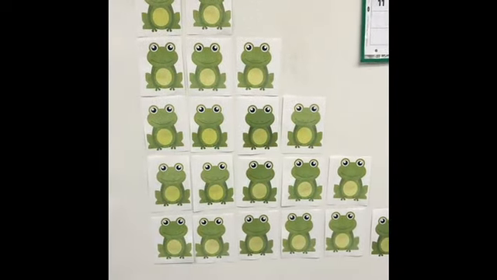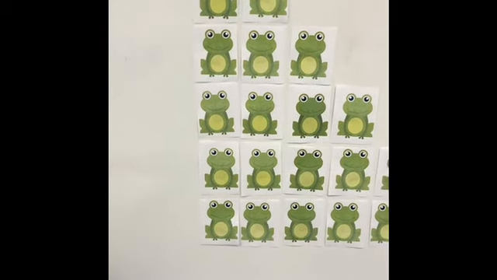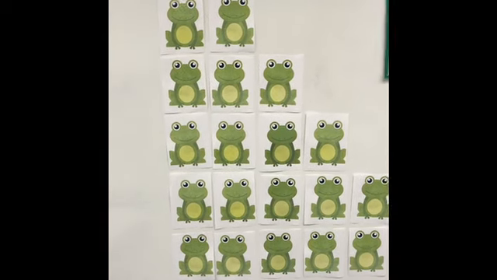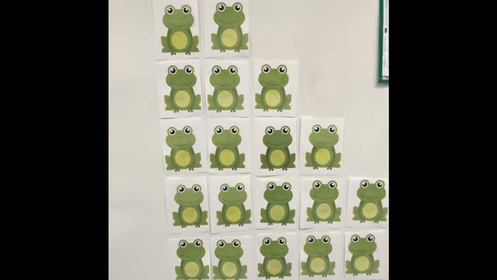Good morning, kindergartners. Today we're going to be doing some math, and look at what animal we're going to be using. What is that? A frog. What noise does a frog make? Ooh, that was some good ribbits.